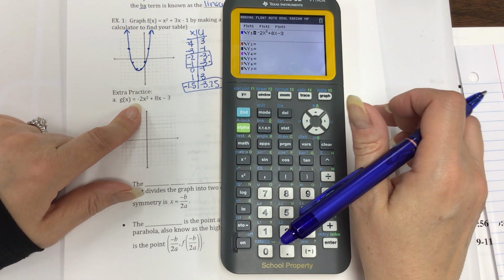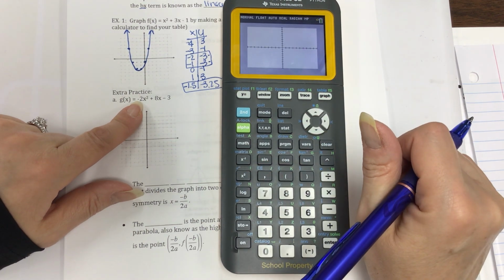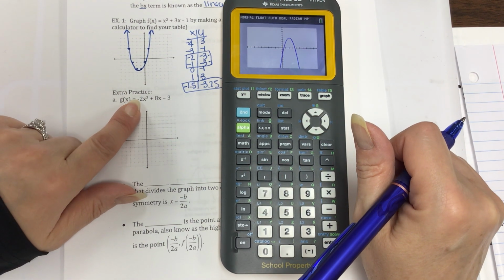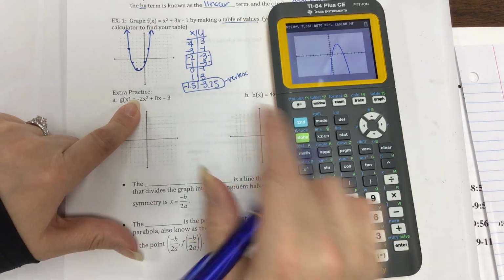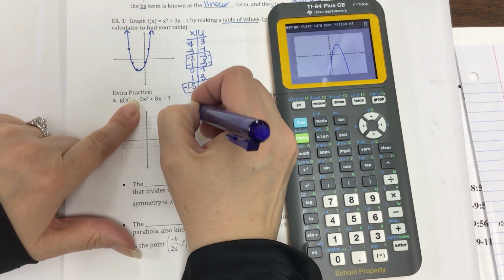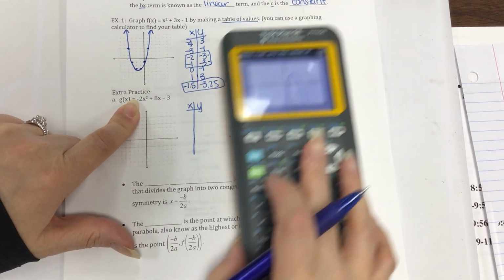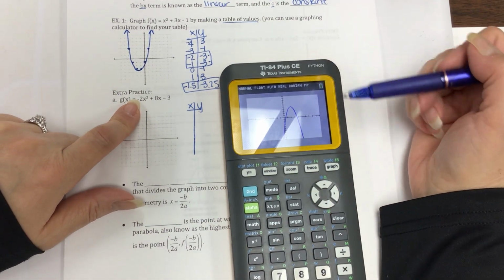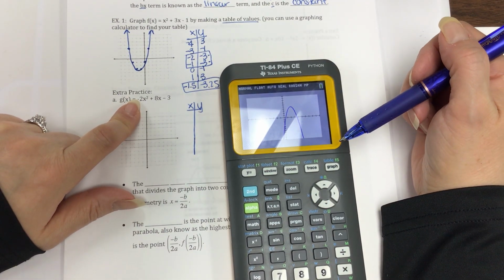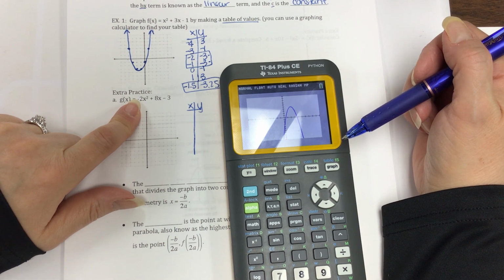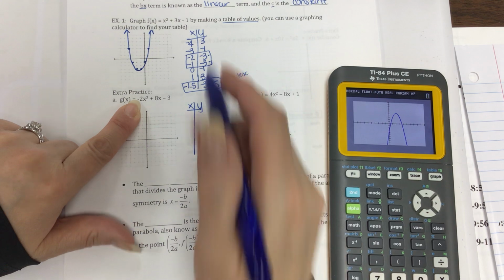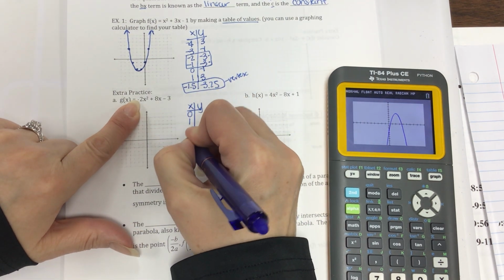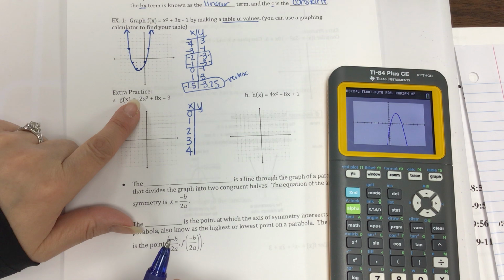And what do we do next? Graph. We know this should be upside down, right? Because of this negative in front. Yeah. All right, so this is what it needs to look like. So when I use my table of values, I got to figure out what I'm going to plug in, right? So looking at this, what do you suppose I need to plug in? 0, 1, 2, 3, 4, right? From 0 to 4. So that I can get that full U shape, yes?